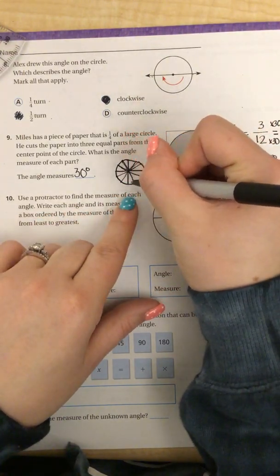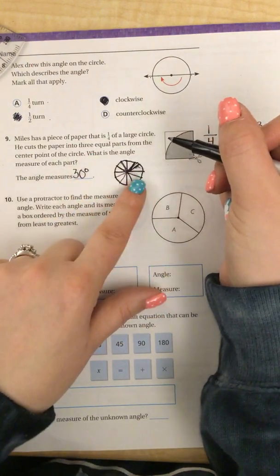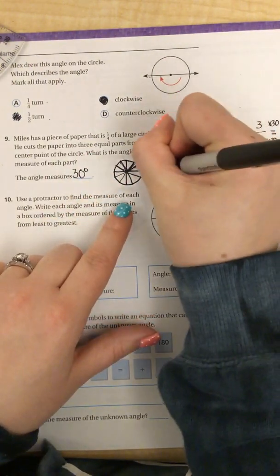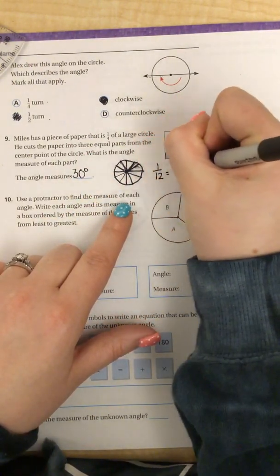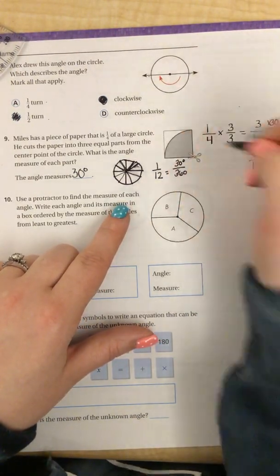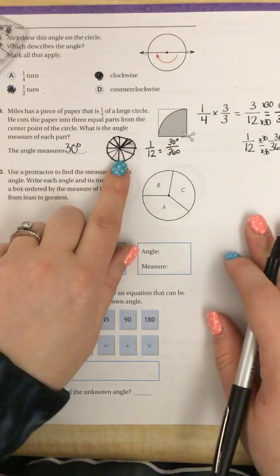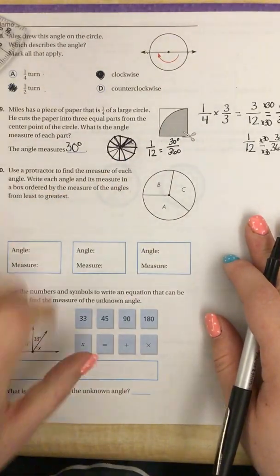Make sure 3, 6, 9, 12. This one's kind of got a little messed up, but yeah. We have 12 equal parts. And then I can do the same thing, 1/12 into 360ths, and that will help me figure out that each one is 30 degrees. So you can either just do the fractions, make them equivalent, or you can draw the picture and then make the equivalent fraction.